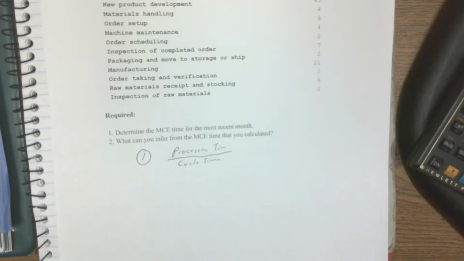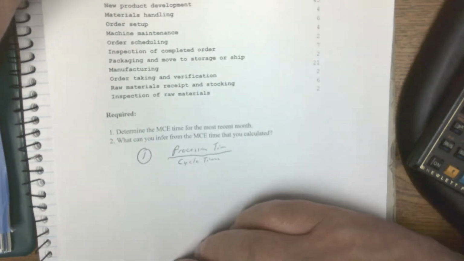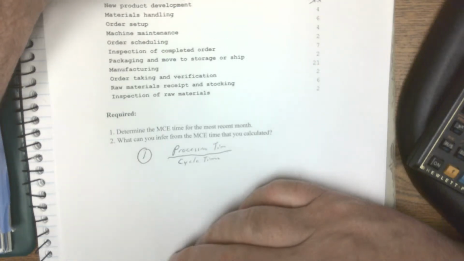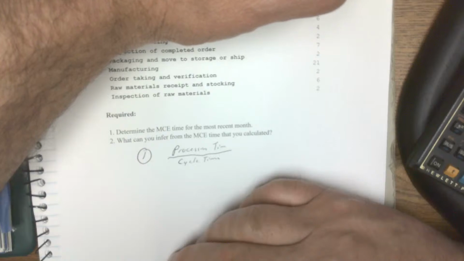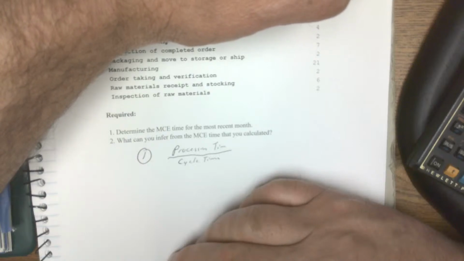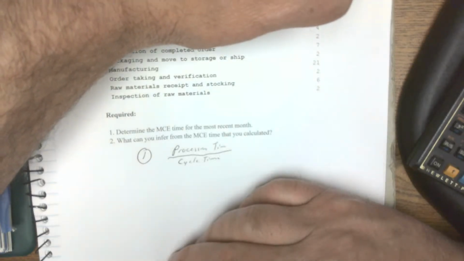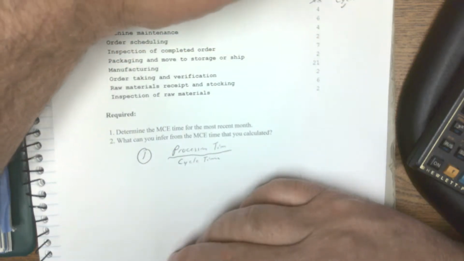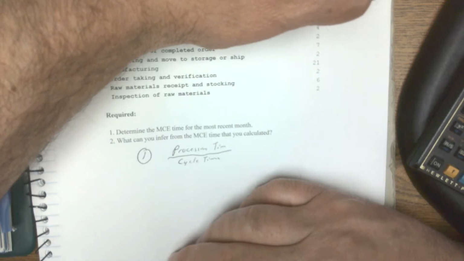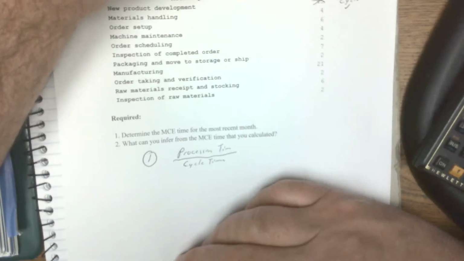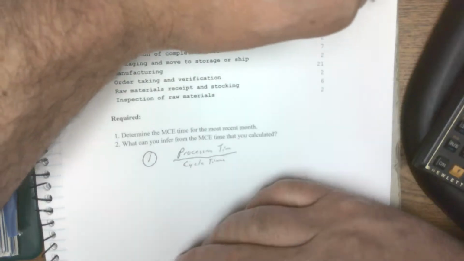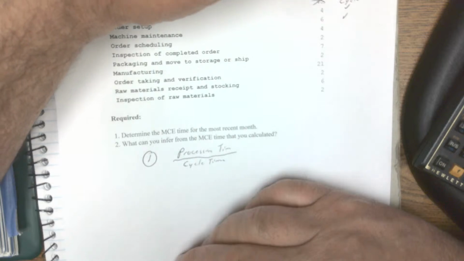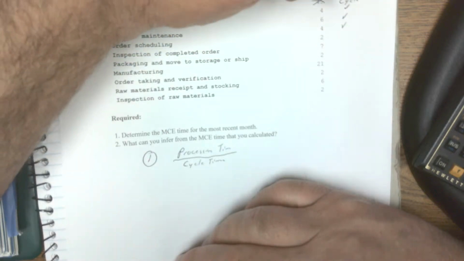All right. So we need to go through here. New product development is in neither one. Materials handling is in the cycle time, but is not in the processing. Order setup is in the cycle time. Machine maintenance is in the cycle time.